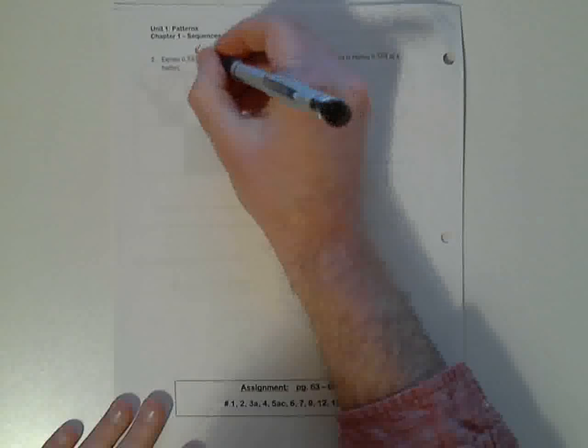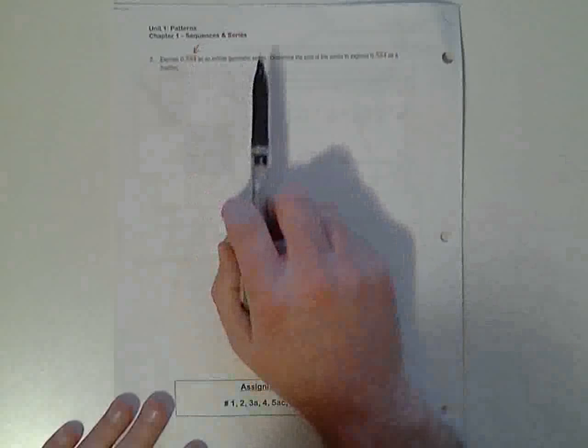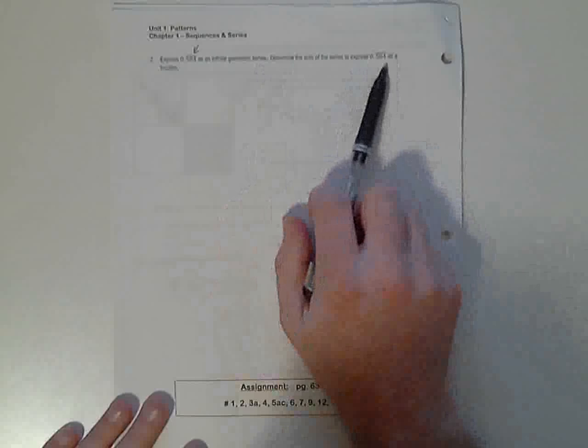So, this is a repeating decimal that goes on forever. Express it as an infinite geometric series. That's pretty interesting. Determine the sum of the series to express this as a fraction. So we can do two things. We can represent this as a whole bunch of numbers all being added together. And then we can actually use our formula to turn that into a single number, which represents this number, but as a fraction instead of as a decimal.